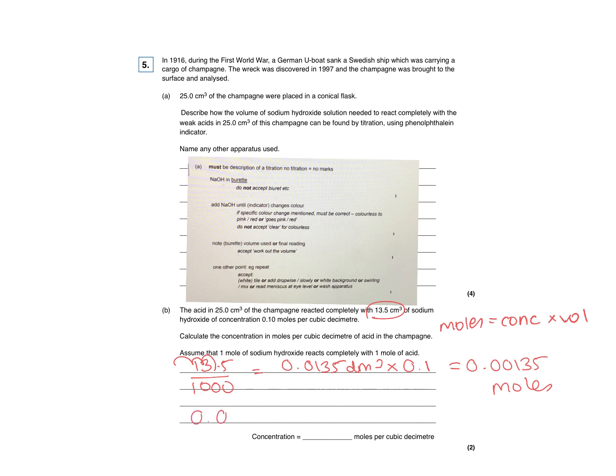So if we divide those number of moles by the volume of champagne, which was 0.025 decimetre cubed, so we just divided 25 centimetre cubed by 1,000, this will give us a value of 0.054 moles per dm cubed.